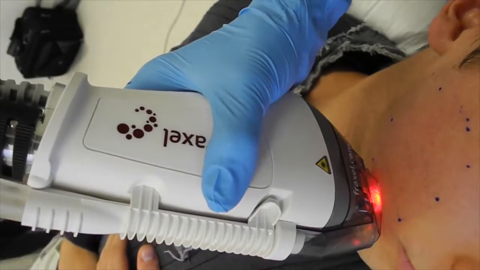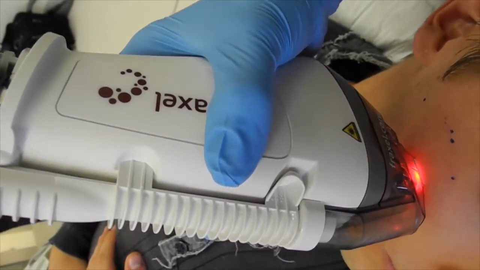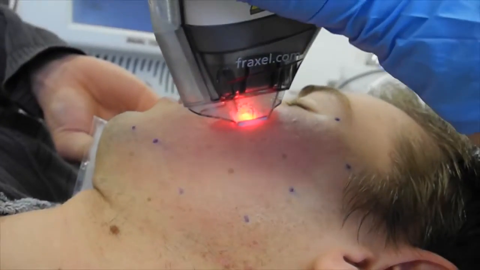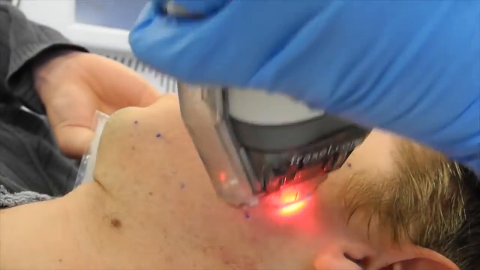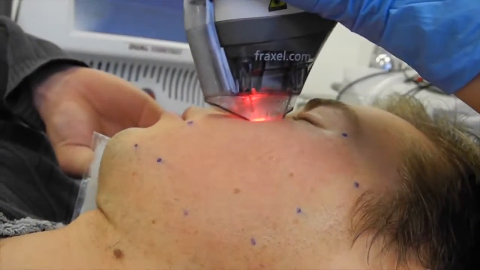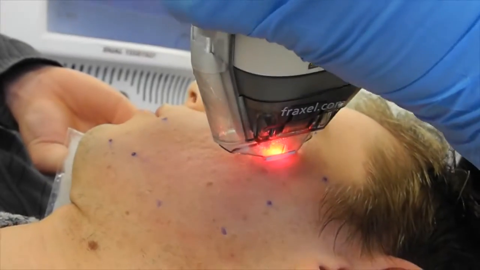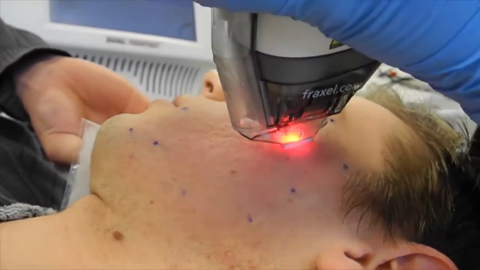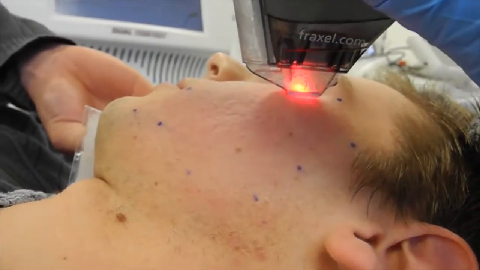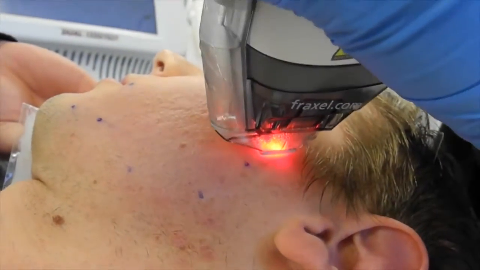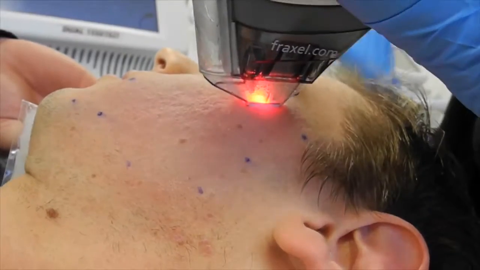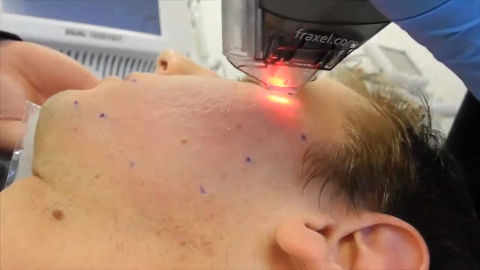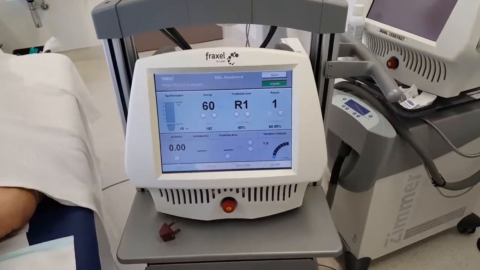So here I am using a laser, which is the 1550 Fraxel laser. This is great for mild scars, and like I said, it is overrated. It does help with scarring, but certainly if you use targeted approaches using many devices, it actually gives you a much superior result compared to just, hey, look, I'm going to put you on 4 or 5 Fraxel laser treatments. That's utter bullshit, because you will get an improvement, but you won't get the best improvement.